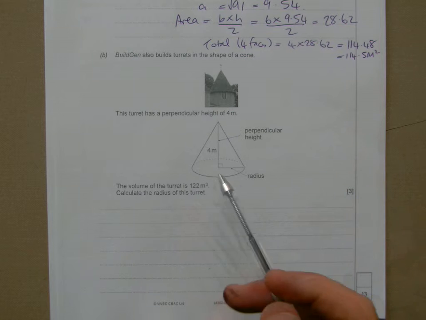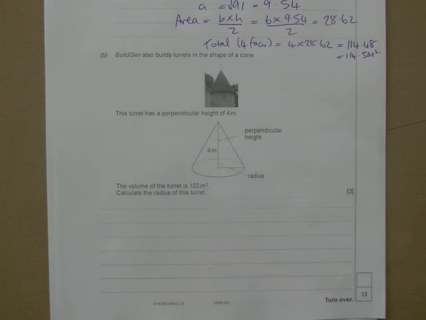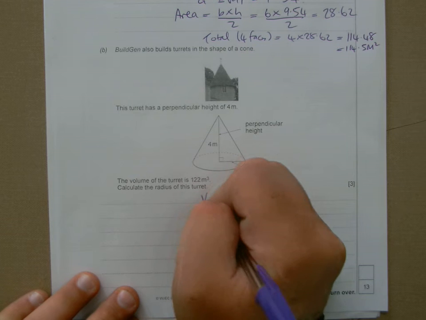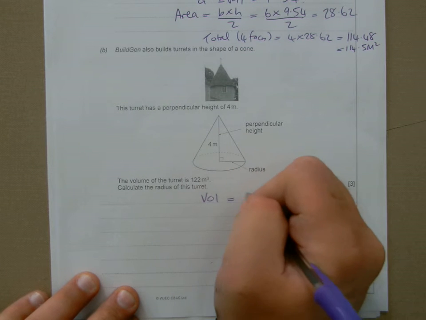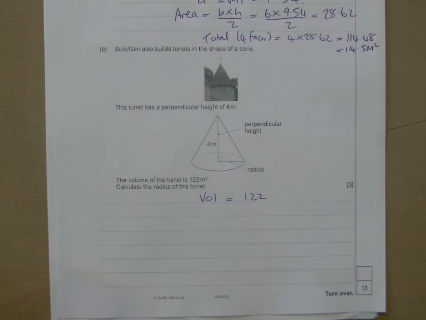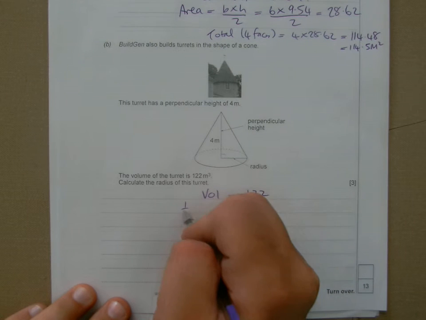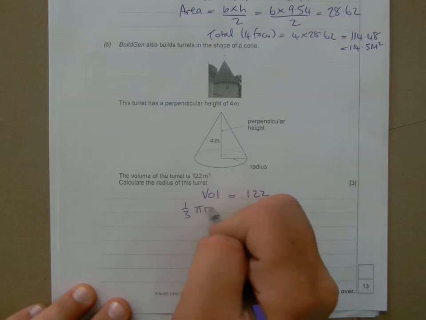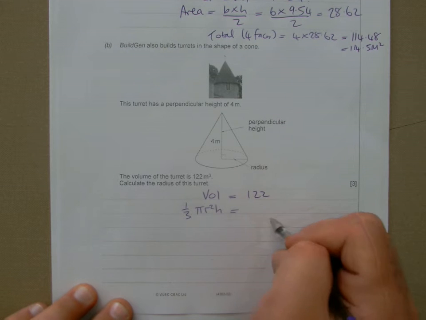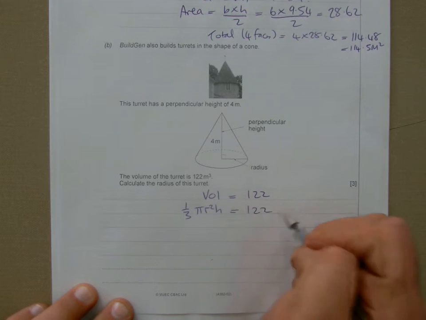They also build a turret in the shape of a cone, okay, and they give you the volume of the cone. They want you to work out the radius. So this is one of these working backwards problems, where they tell us the volume is 122. So I always write that down to begin with, and then I write the formula for a cone. They tell me that on page 2 in the exam. So it's 1/3 pi r squared h is 122.